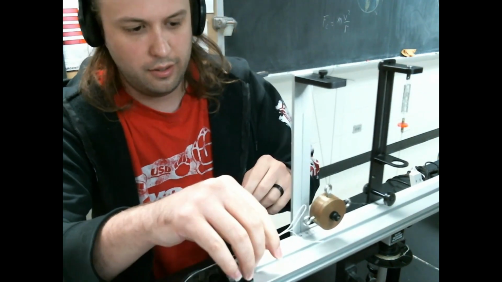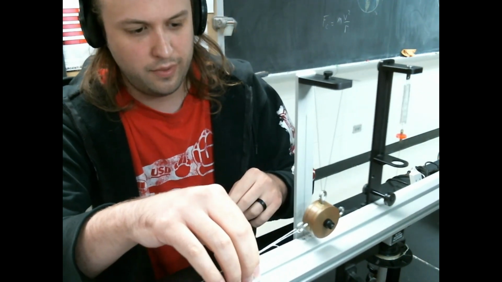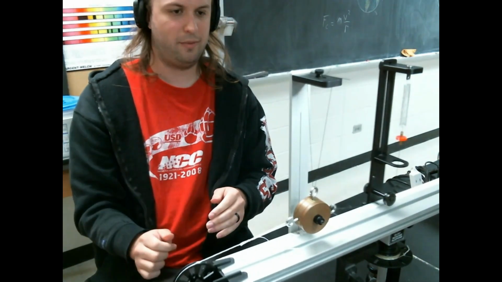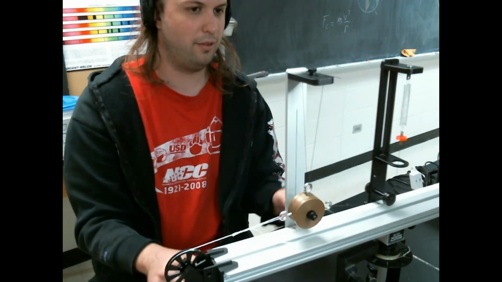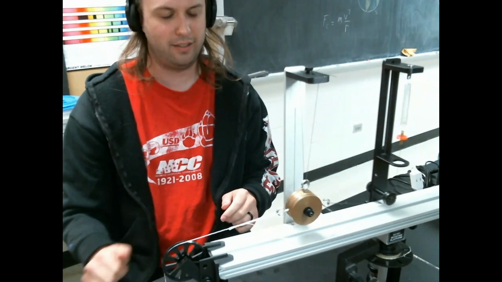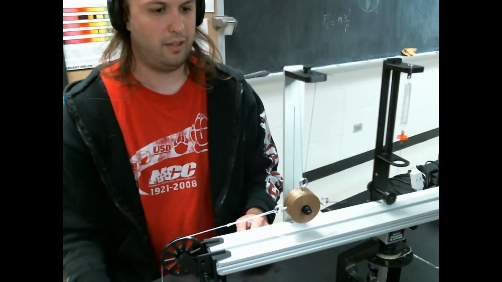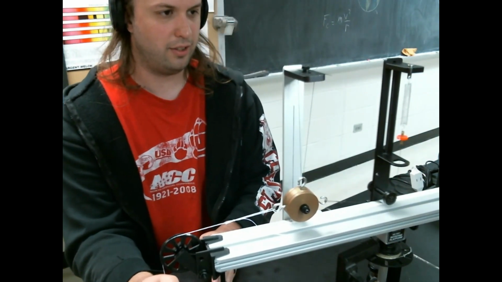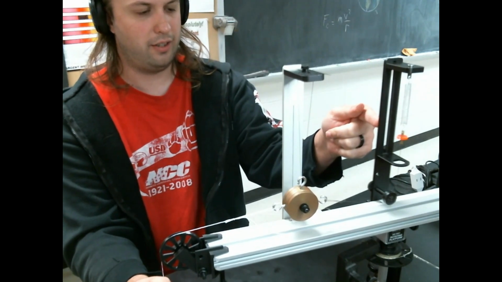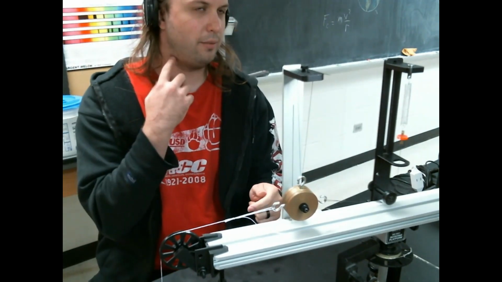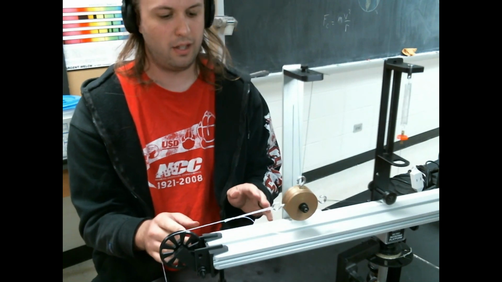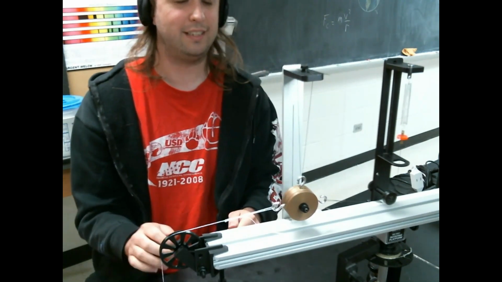And we hook that over the centripetal mass here, and you can see the mass is pulled over and the spring here is extended. So now we have the application of a known force, and we know the amount that our spring is stretched here, so we can compare that with our centripetal.